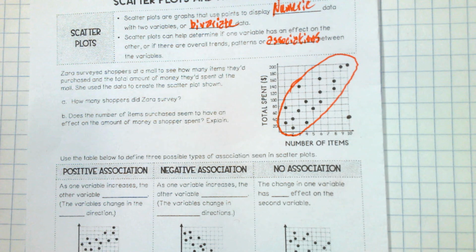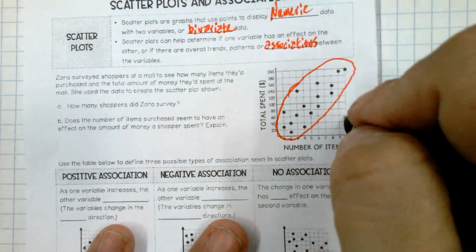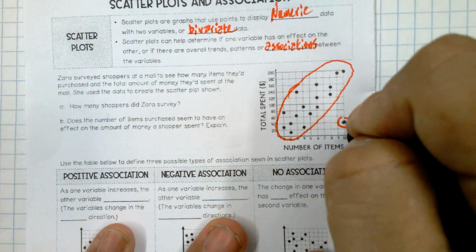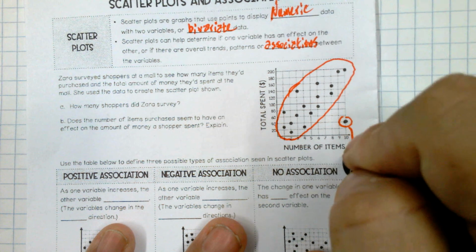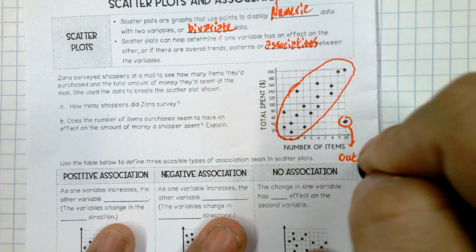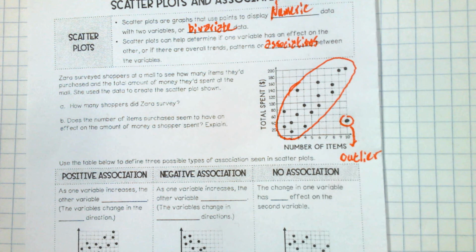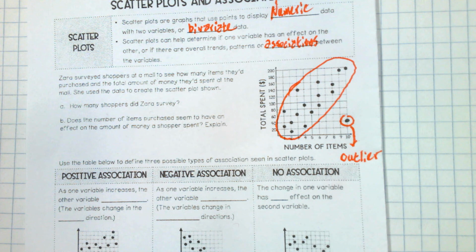So that's what we call an outlier. Okay, so everybody circle that one, this loner, and we're going to call this an outlier. And an outlier is just a point that's not part of the trend, it's outside. Okay? But would you agree that the more items you buy, the more you spend? Would you agree with that?